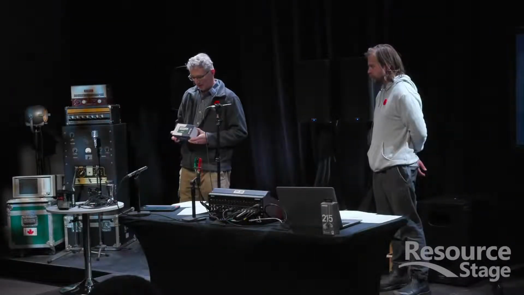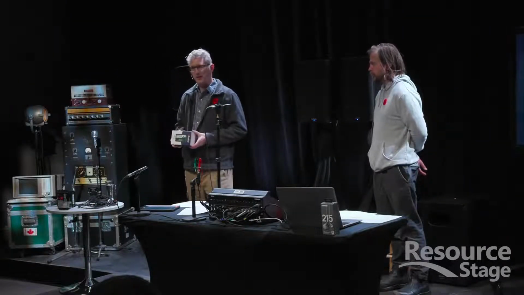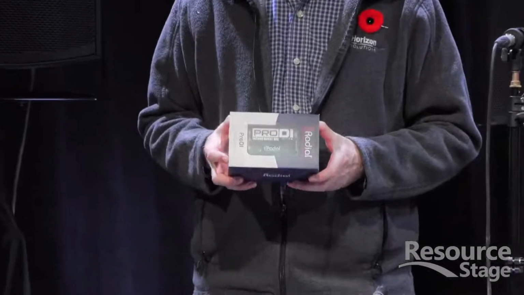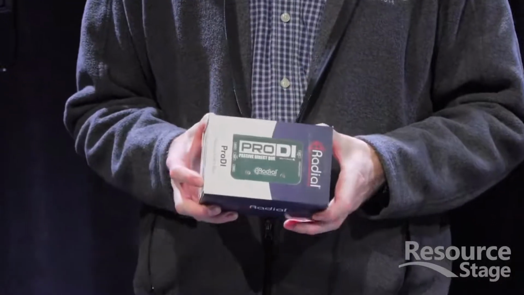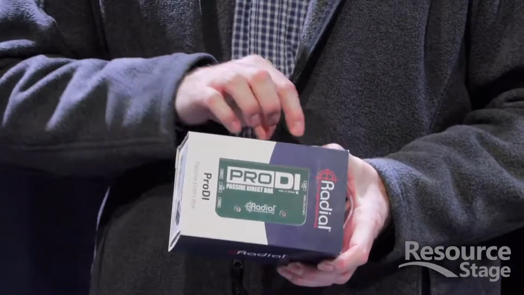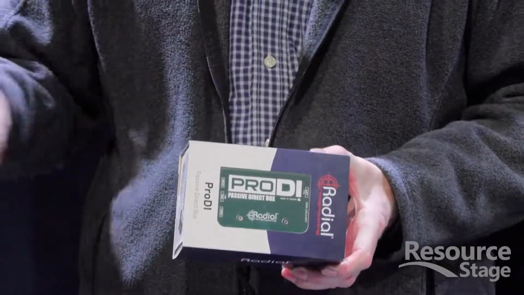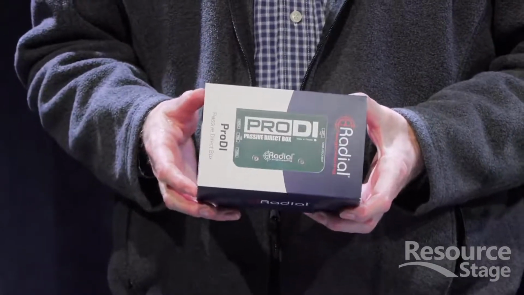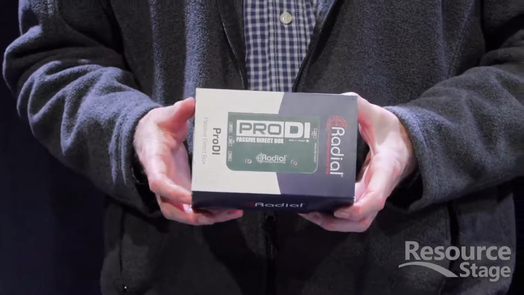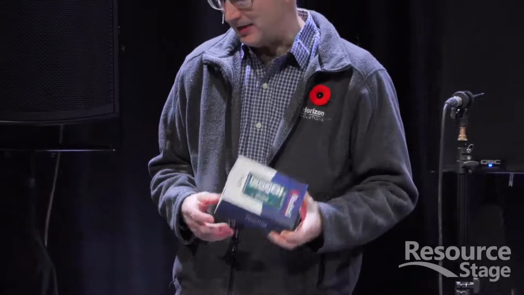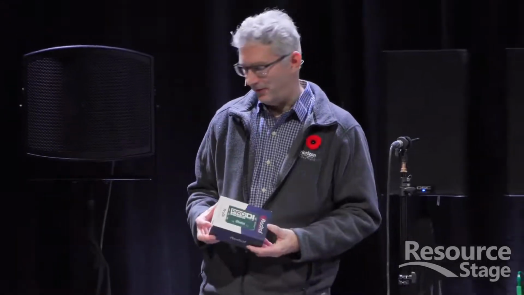This one here is the Pro DI, which is a step up from that one. This is one that we generally often recommend for bass guitars because the transformer in here is bigger than the SB2, and it can handle those low frequencies fairly well and not distort or be overloaded. This has the same features as that one in terms of the buttons.